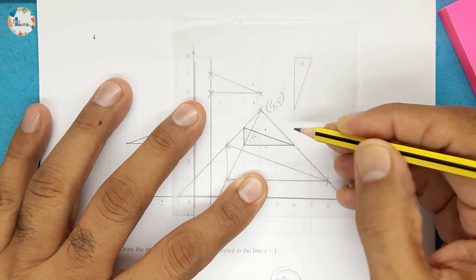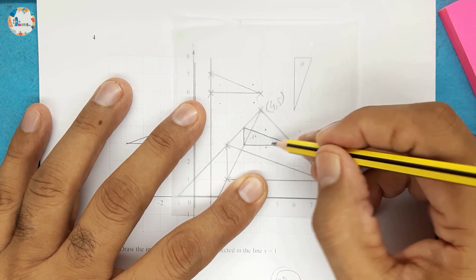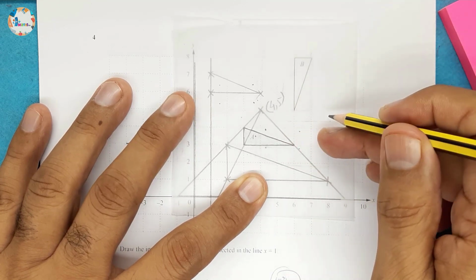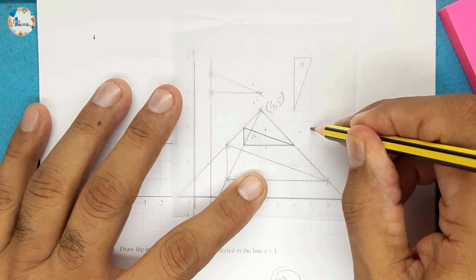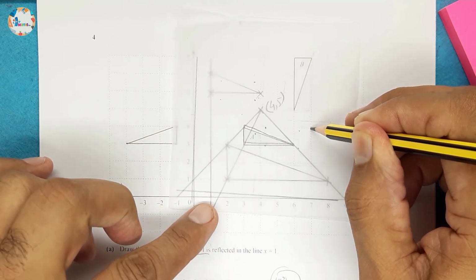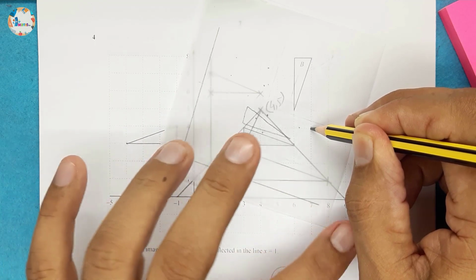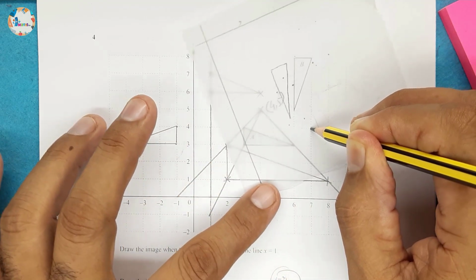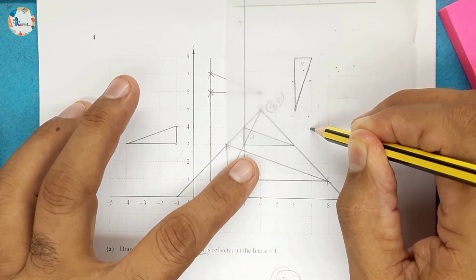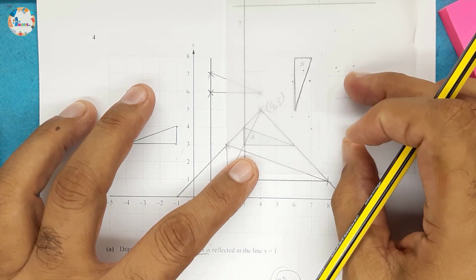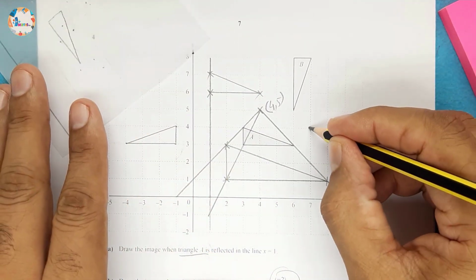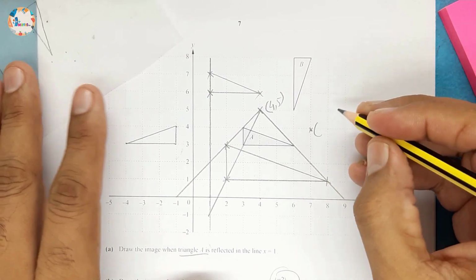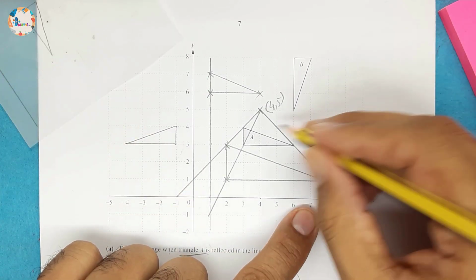After this we need to rotate this, we have to fit this one on this. So if we start rotating clockwise from this point, it will fit on it properly. So 90 degrees clockwise about this point, and this point is the center of rotation, which is 7 and 4.